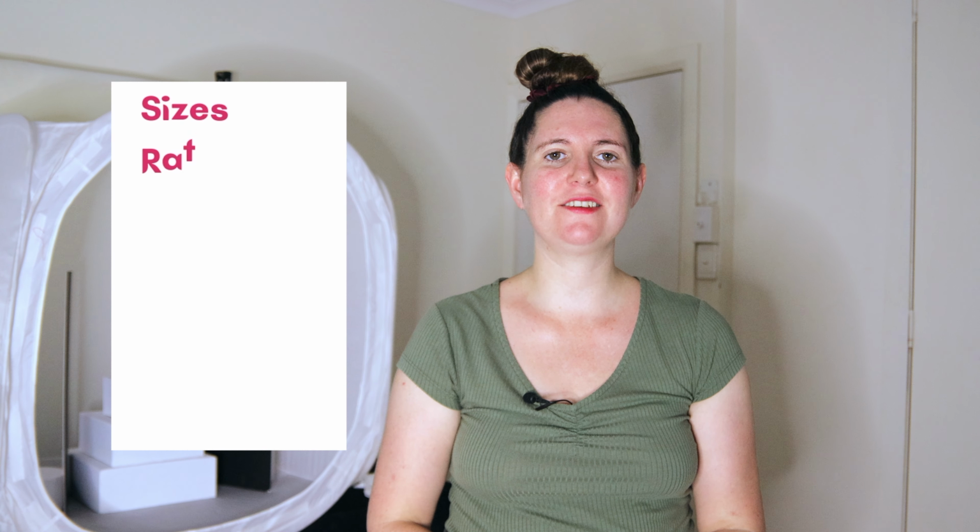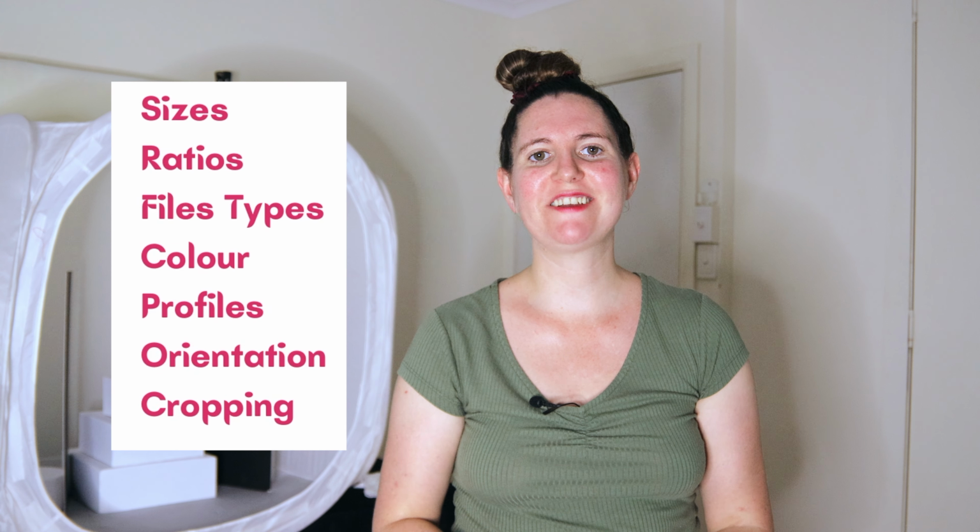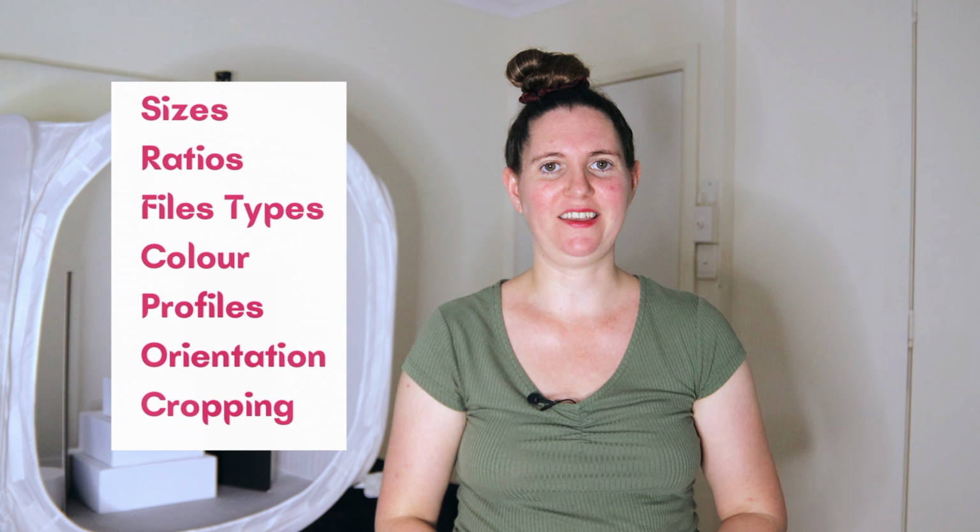Today we are talking about image sizing for your online store. We are going to cover sizes, ratios, file types, color profiles, orientation and cropping. So are you ready? Let's get started.